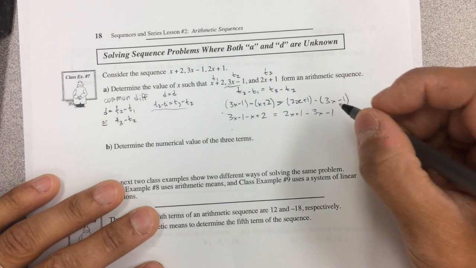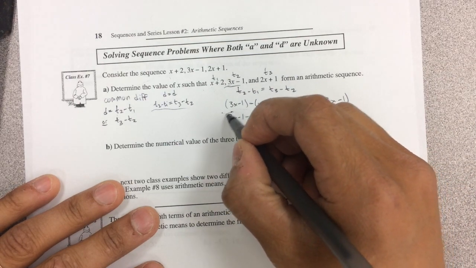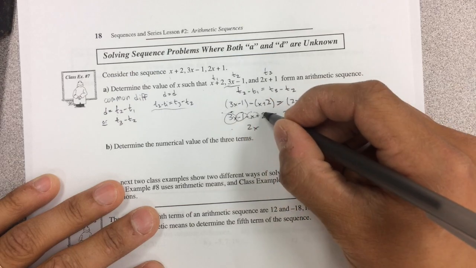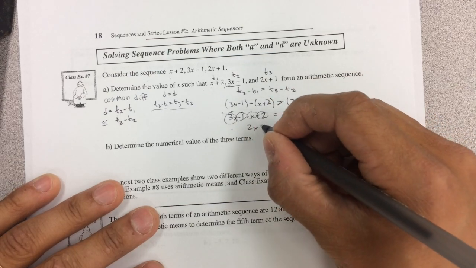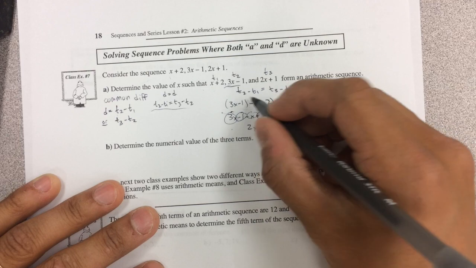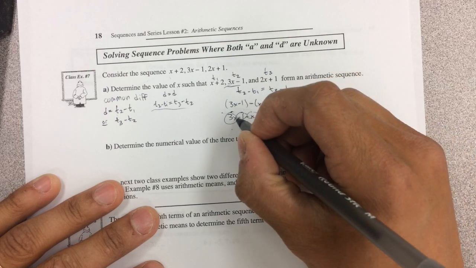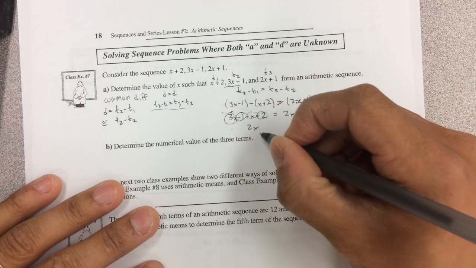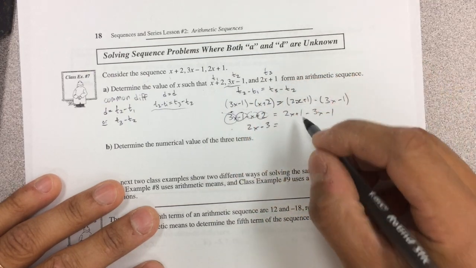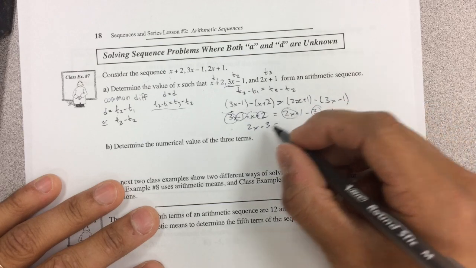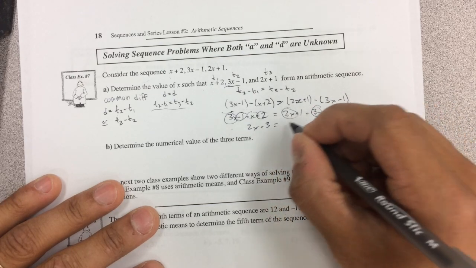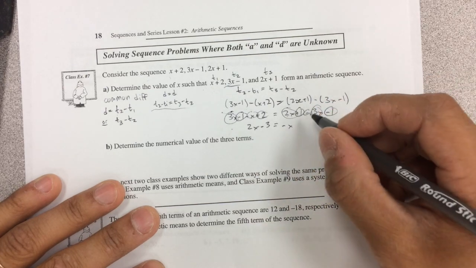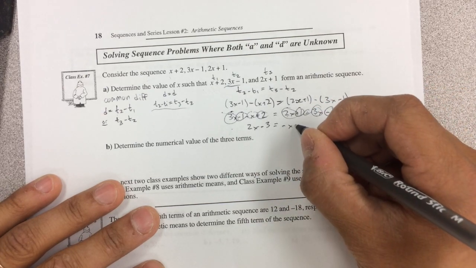Now, as I combine my like terms, I have 3x, negative x gives me 2x, negative 1 and subtracting positive 2 is going to give me negative 3. Then I have a 2x and a 3x. 2x minus 3x will give me negative x, and positive 1 subtracting a negative 1 is going to give me positive 2.